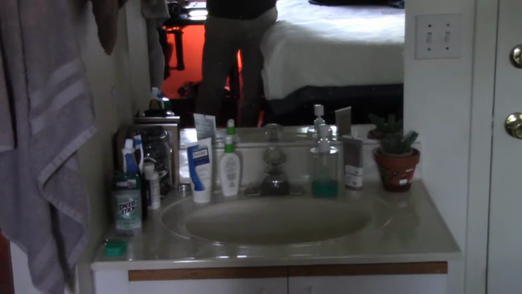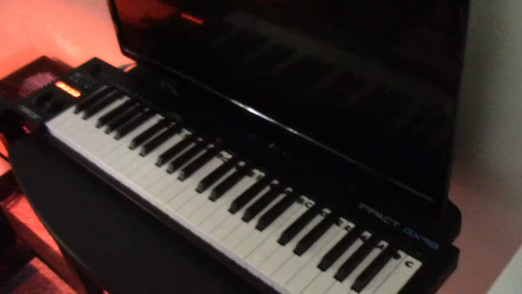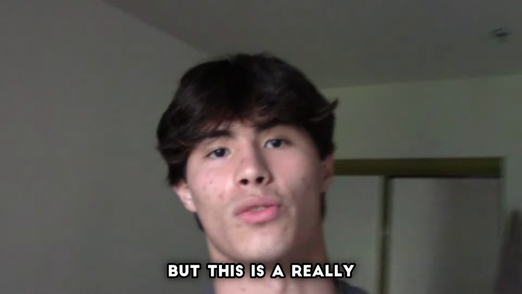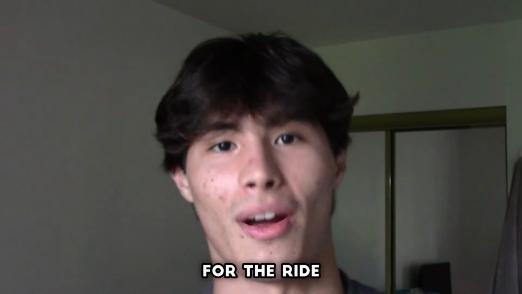I have my own sink, which is pretty cool. I've never had that in a room before. That's me. I have my guitars here, and I have my bed. Always got to keep the mini fridge and Keurig on demand. Closet, and then this is the little home studio that we got here. So you can see I started running out of space a little bit over here. So the TV's just behind the keyboard. But this is a really big next step into my music career, and I'm just thankful that all of you are along for the ride to see all this.